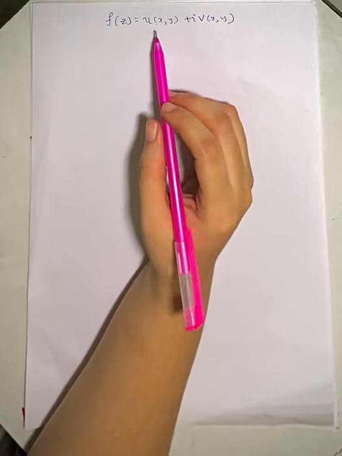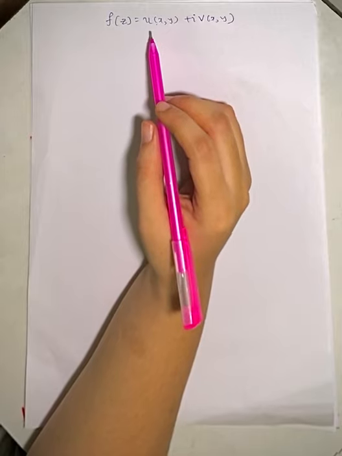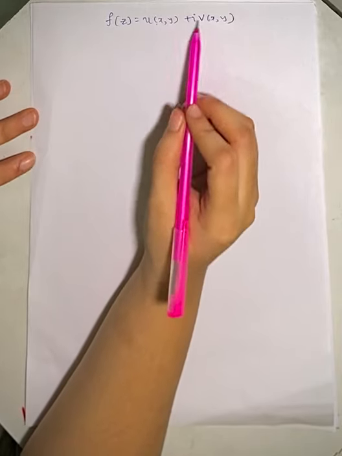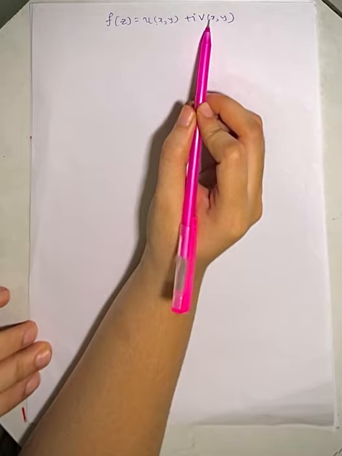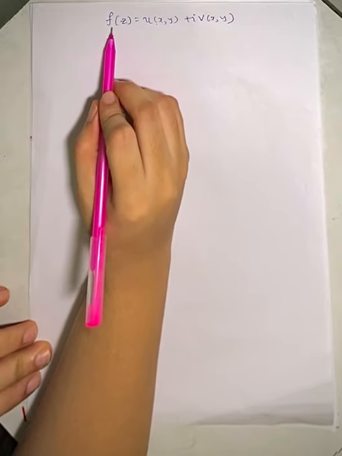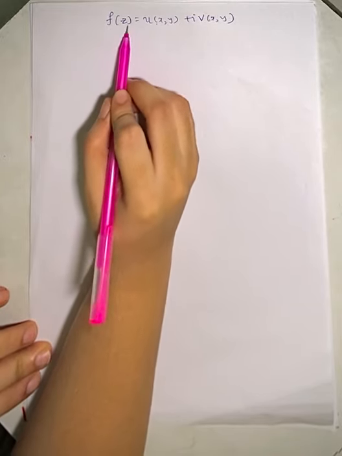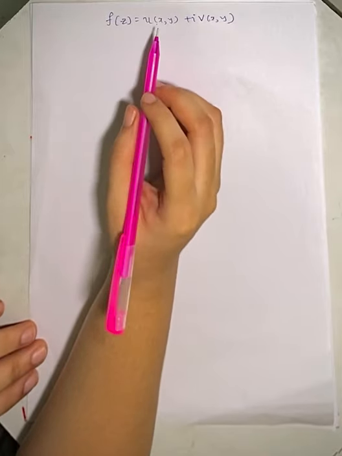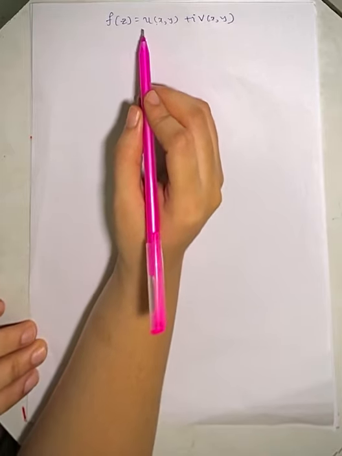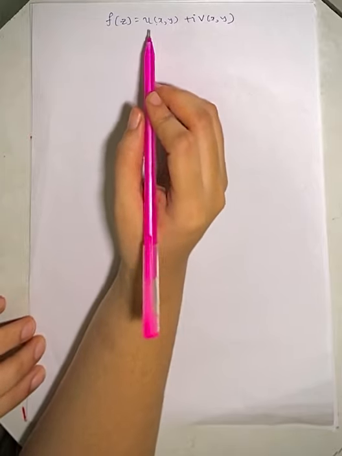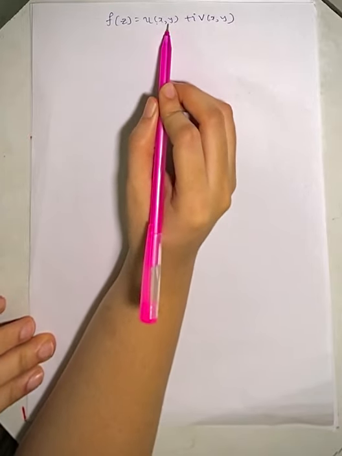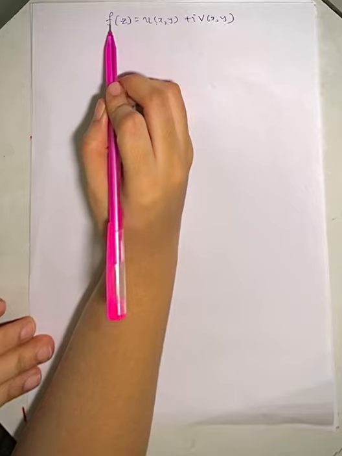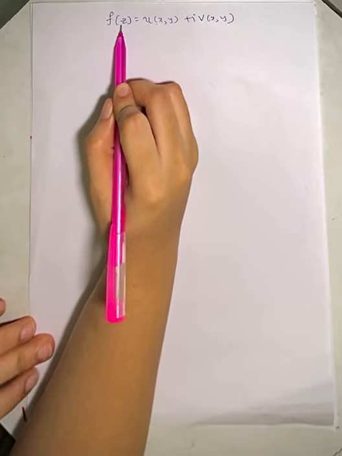And another type of question which is generally asked is that you are given one of these conjugate functions and you are asked to find the analytic function itself. Now this kind of problem can also be solved using CR equations. Let's say I am given u and I am asked to find f of z.